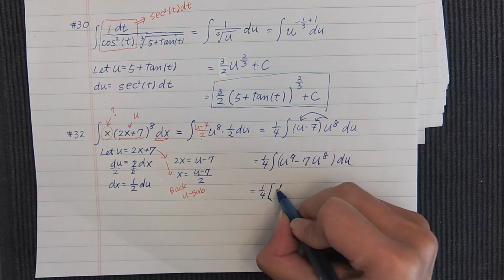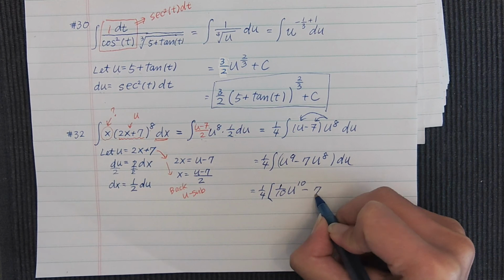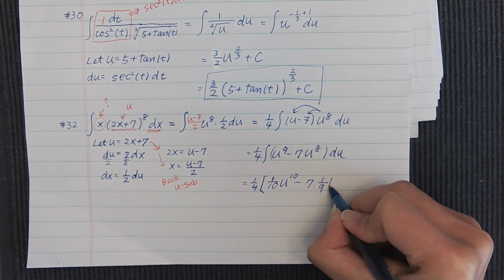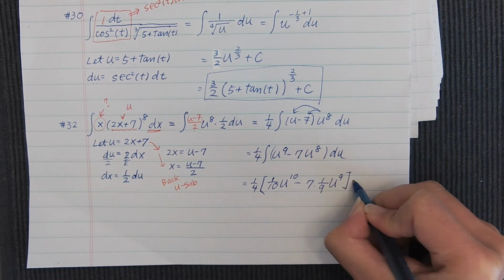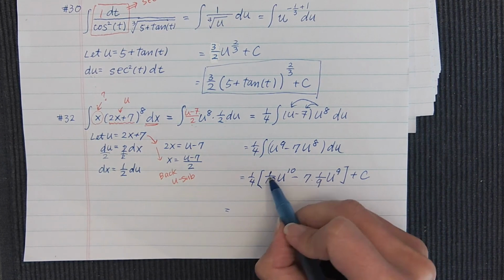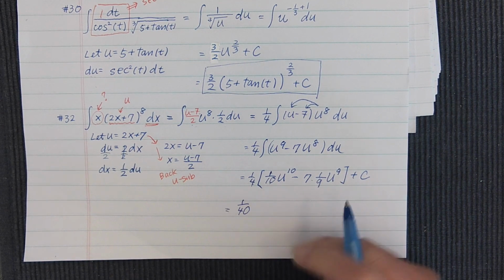1 over 10 u to the 10th minus 7 is out, so 7 times 1 over 9 u to the 9th, plus c. Finally, pretty much the answer: here is 1 over 40. What's the u?